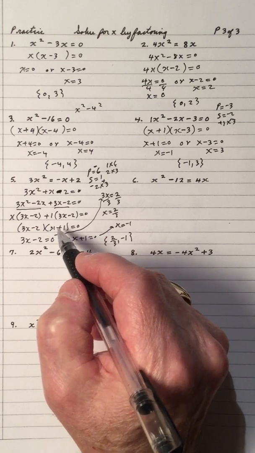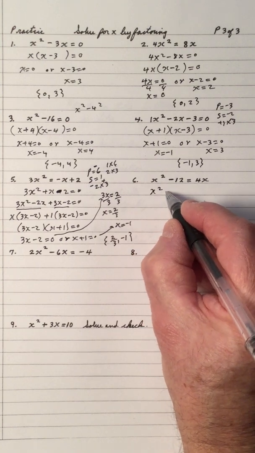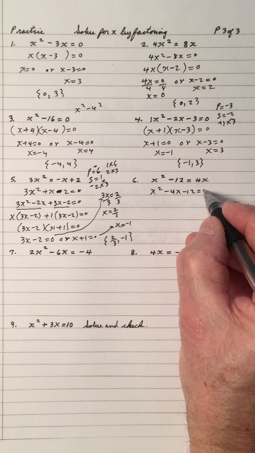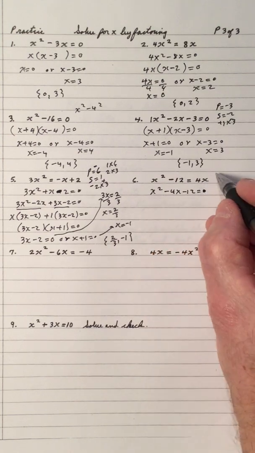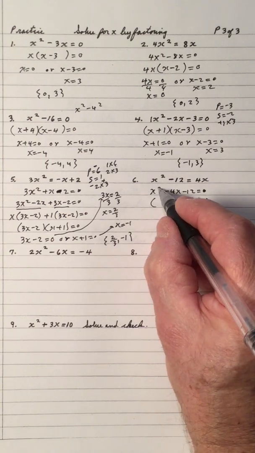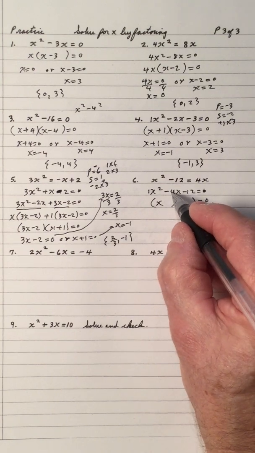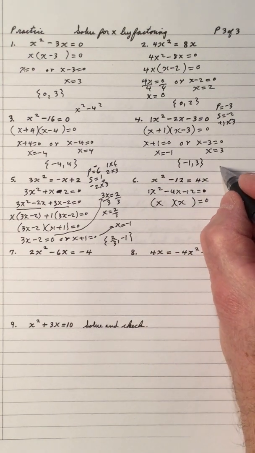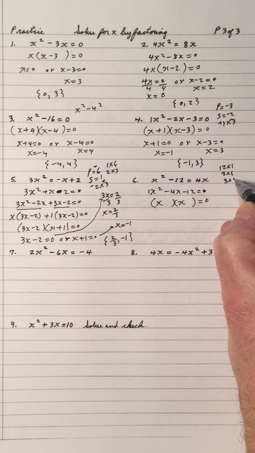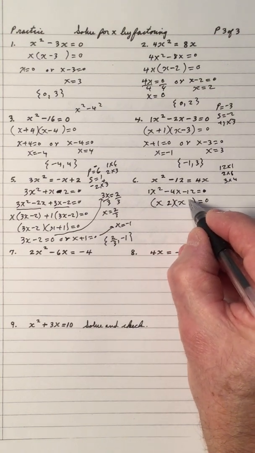Number 6, we have to put it in descending order, x squared, then an x, and then the 12. 4x becomes a minus 4x. This is factorable. x squared has a 1 here, so it's easy, so it's x and x. Factors of 12 to give you a 4. Factors of 12 are 12 times 1, 2 times 6, 3 times 4. Which factors give you 4? 2 and 6, 2 and 6.